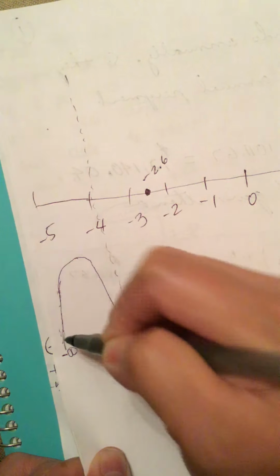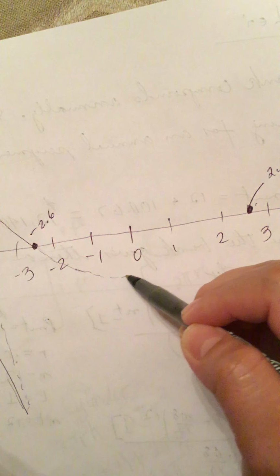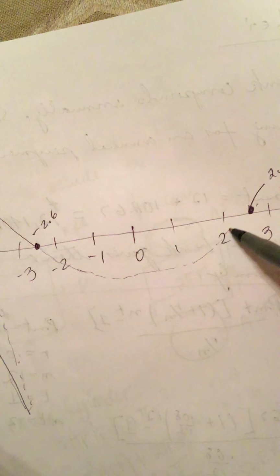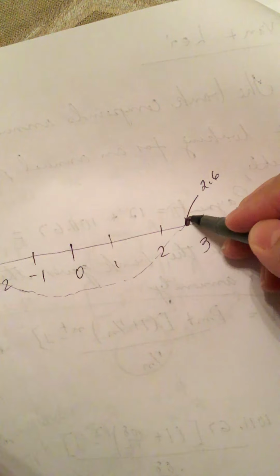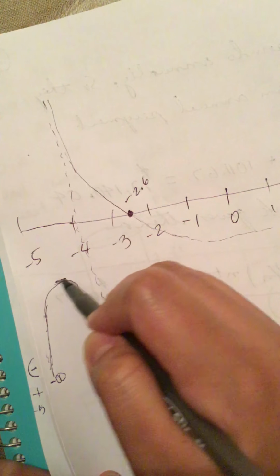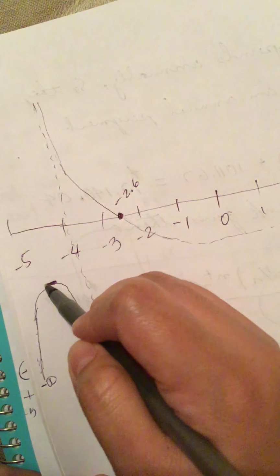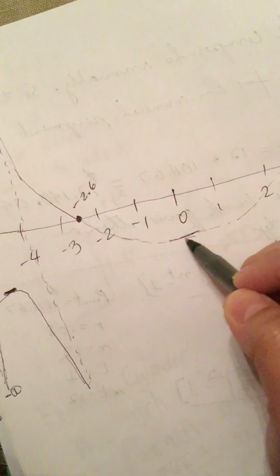So it approaches the 0 and then it goes down and then it goes to the other 0. And then it goes back up to plus infinity. Now they want to know what are the coordinates of these high points and these low points.